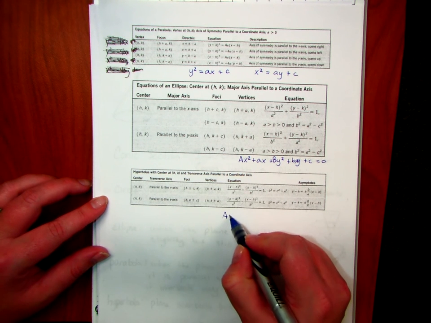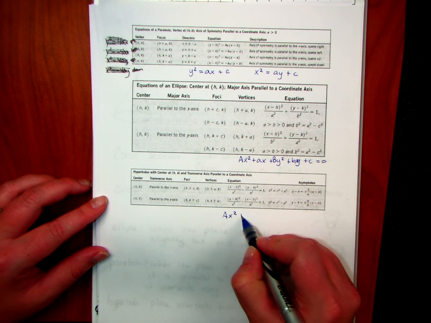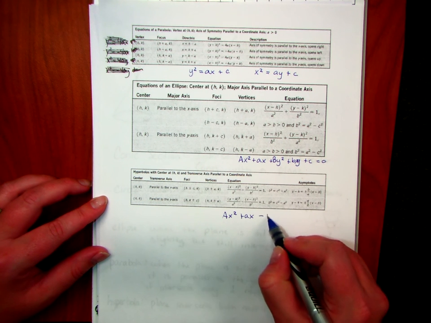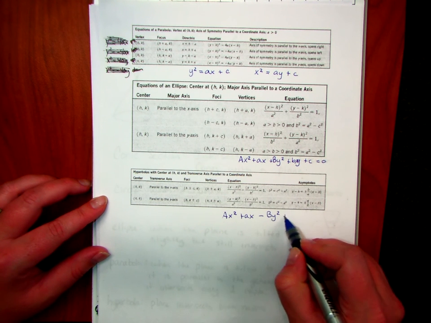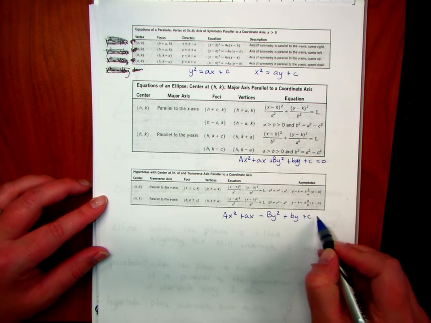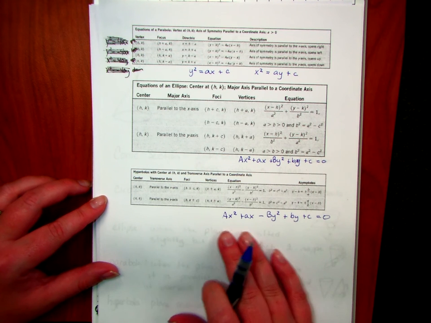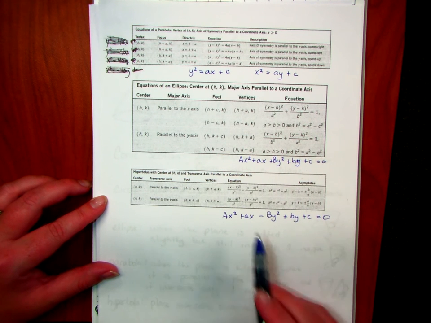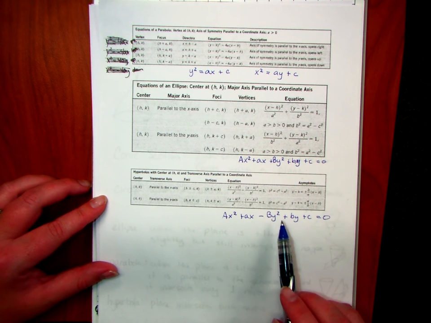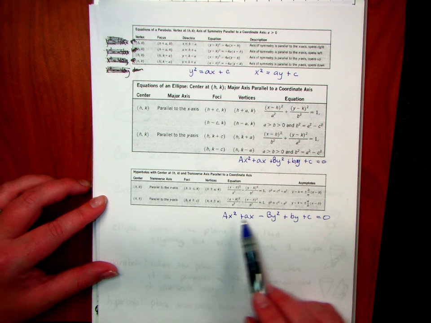So we're looking at things like so. Okay, this would be a sample of a hyperbola because we have both the x squared term and the y squared term, but one's positive and one's negative.